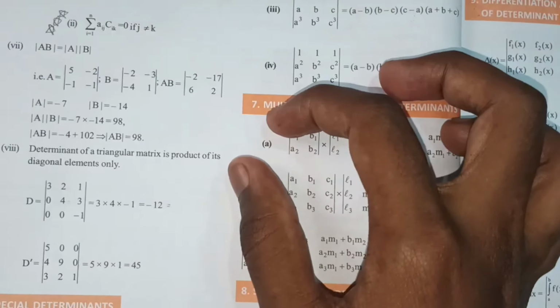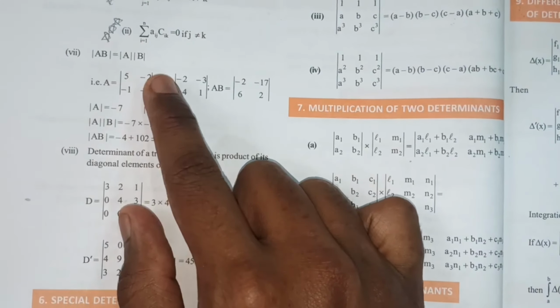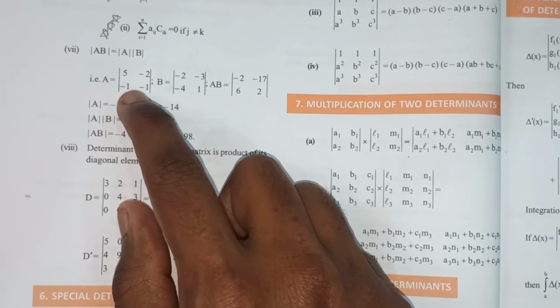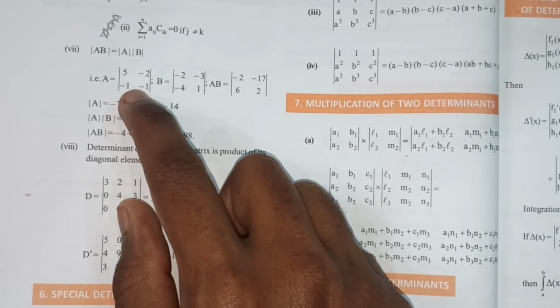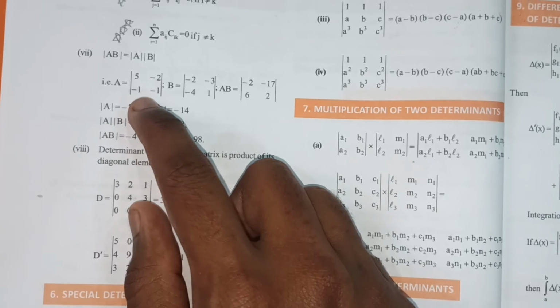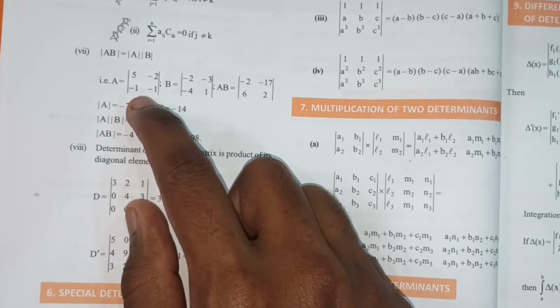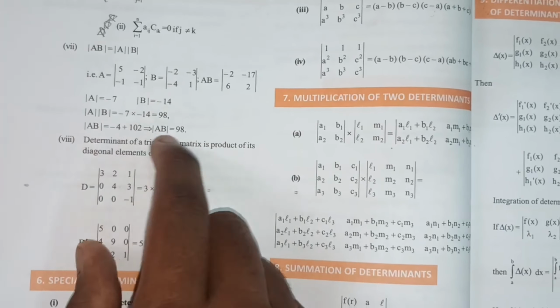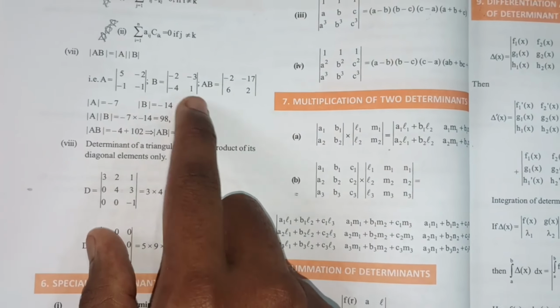Det of AB equals det of A into det of B. So here the determinant of the product of both matrices is always equal to the multiplication of the determinants of the single matrices. So it is shown and proved here.